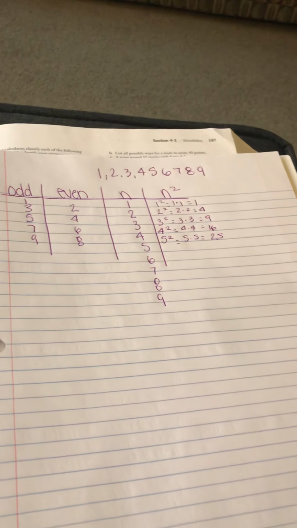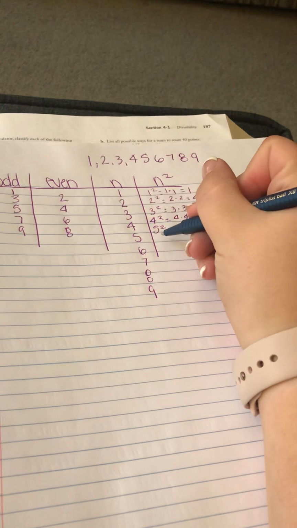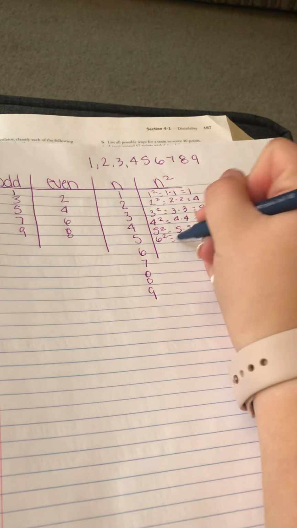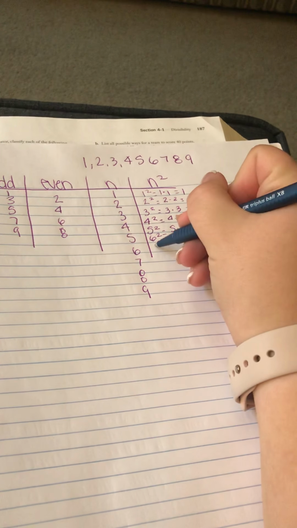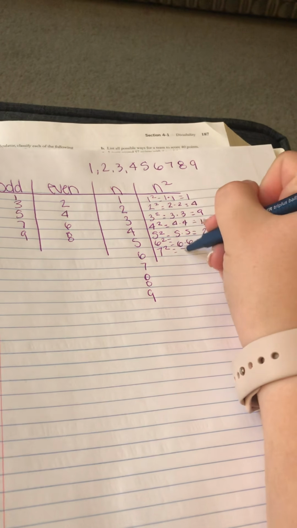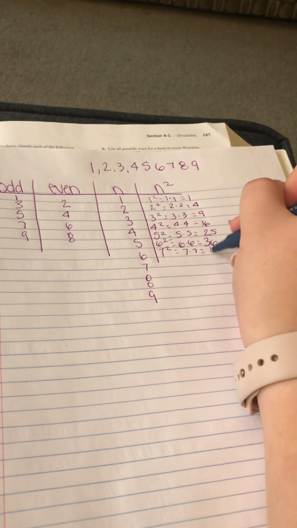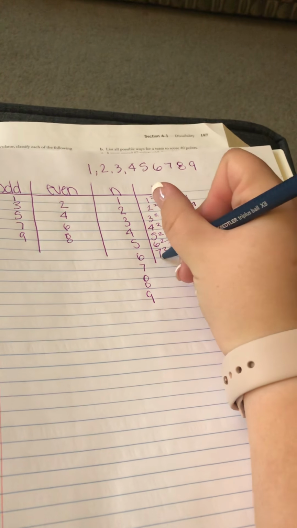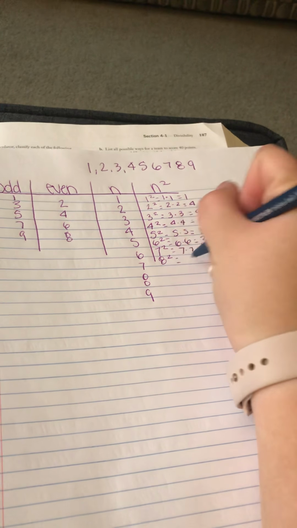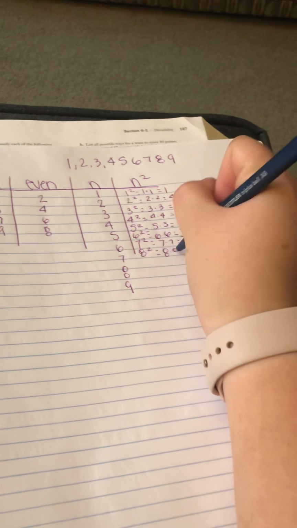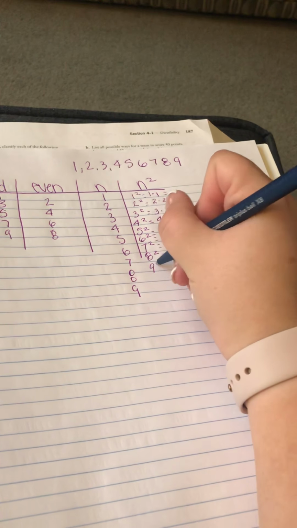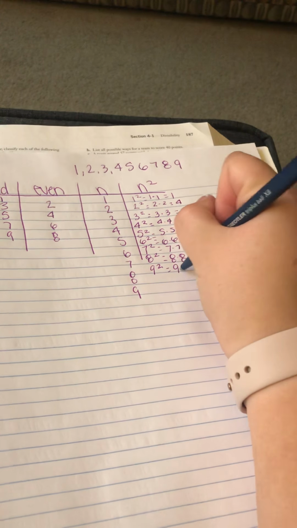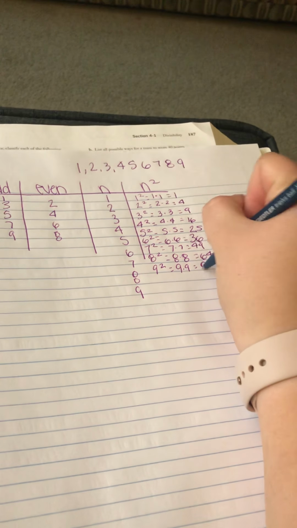25. I promise we're actually getting to the point. We just gotta do all the work before we can actually get to the point. 36, 7 squared, which is 7 times 7, equals 49. 8 squared, 8 times 8, which equals 64. 9 squared is 9 times 9, equals 81.